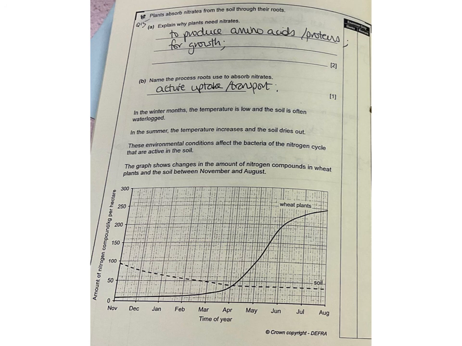Okay, so Daniel, why do plants need nitrates? Yeah, perfect. So we've answered this question several times already. So we know, 2 marks: we need to say to produce amino acids or proteins for growth. All right. Nikki, what's the process roots use to absorb nitrates? Active transport. Yeah. Okay. Good.